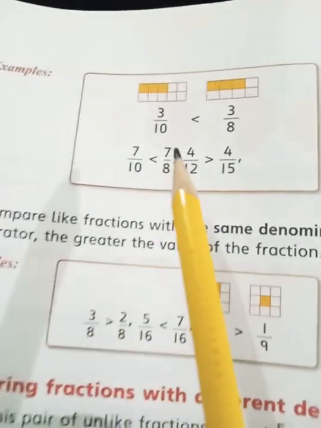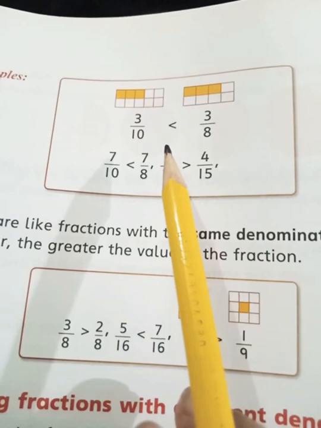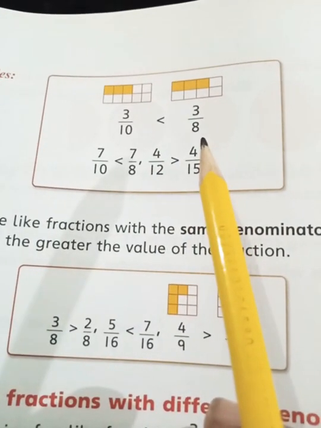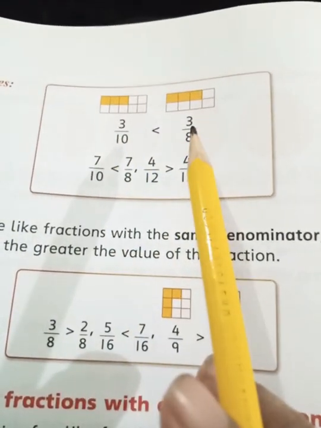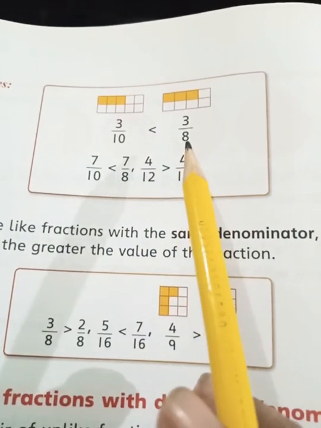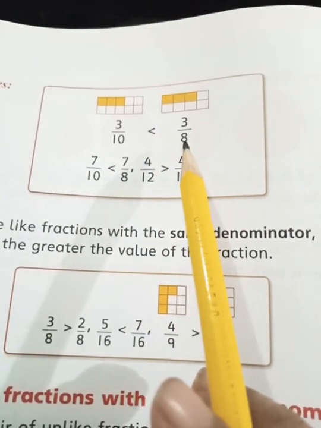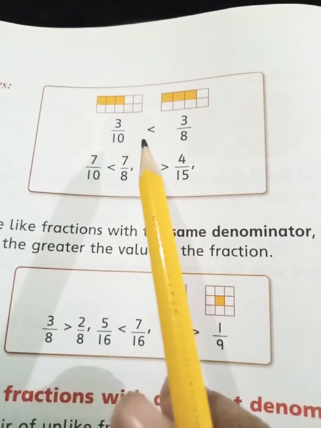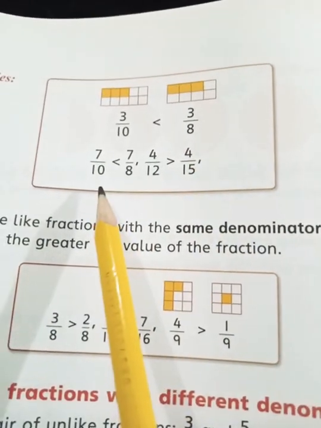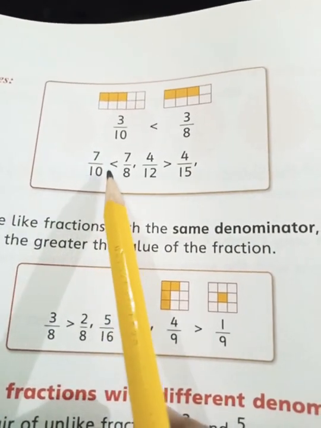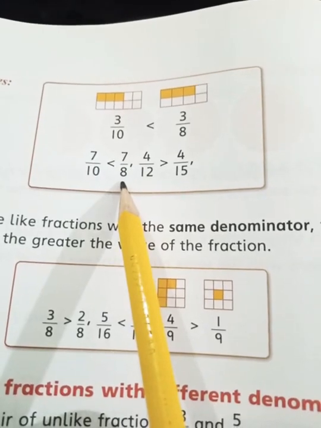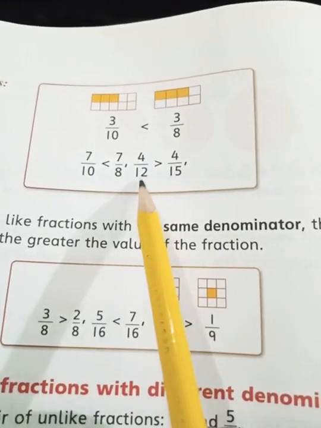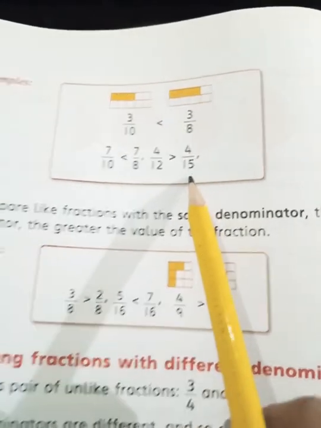Now see the examples. 3 upon 10 is smaller than 3 upon 8. As we have seen that the numerators are the same and the lesser denominator will have the greater value. 3 upon 10 is smaller than 3 upon 8. Similarly, 7 upon 10 is smaller than 7 upon 8. And 4 upon 12 is greater than 4 upon 15.